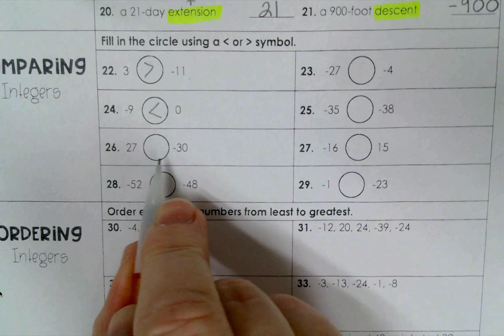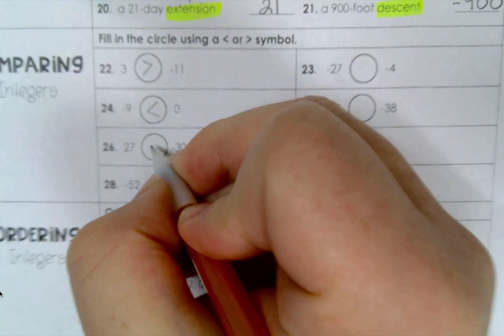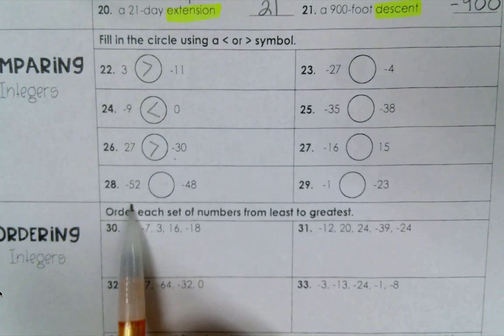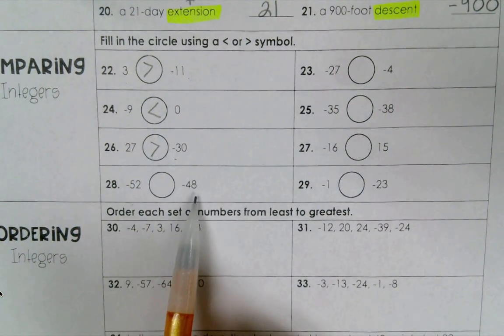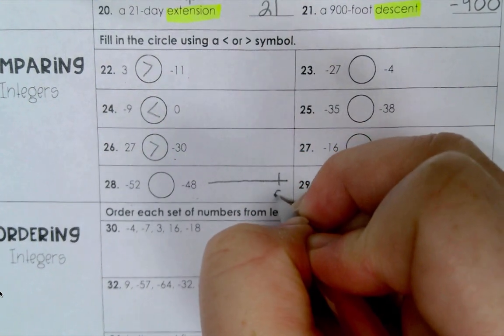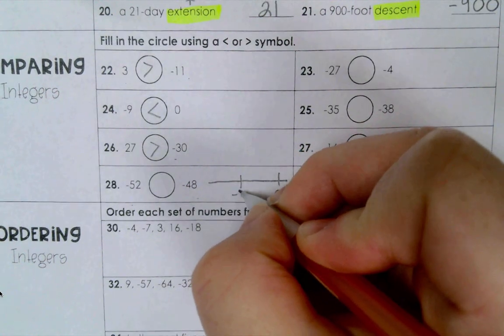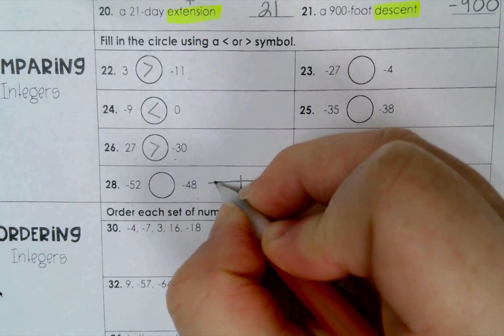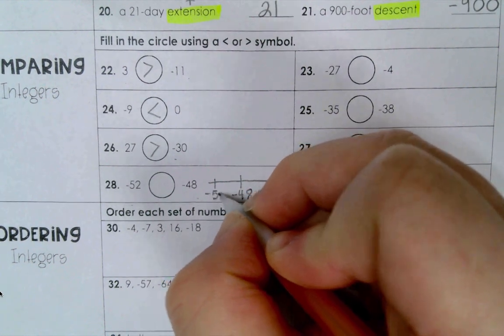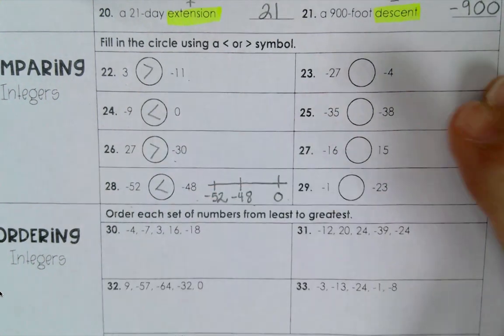Positive 27 or negative 30? Ask yourself which one is closer to 0? 27. Negative 52 or negative 48? So hear me, friends. Which one is closer to 0? And if you're like, I don't know, think about it like this. If I'm counting backward, the first thing I'm going to hit counting backward is negative 48. So which one is closer to 0? That's right. Use your strategies anytime you can.